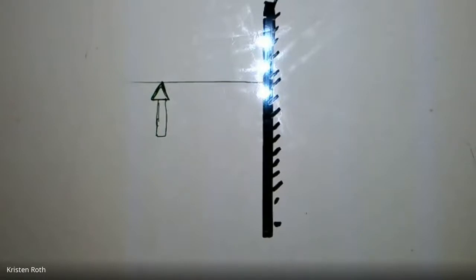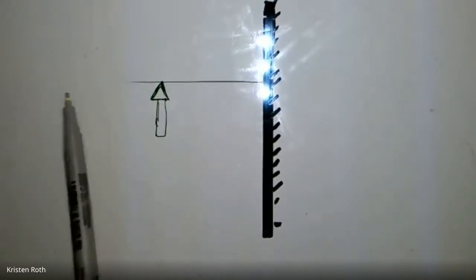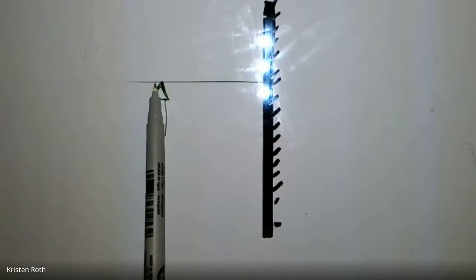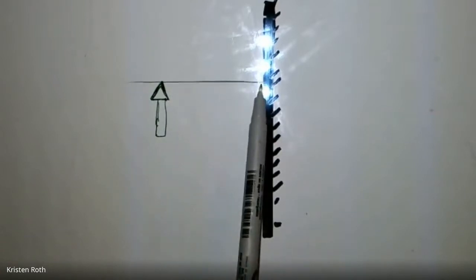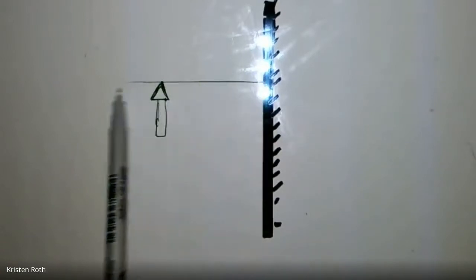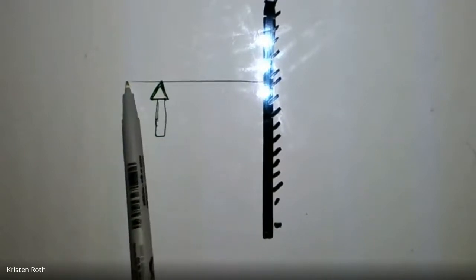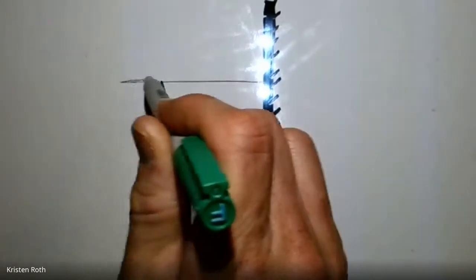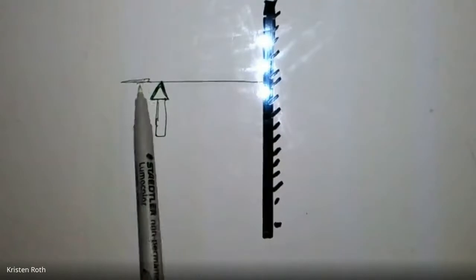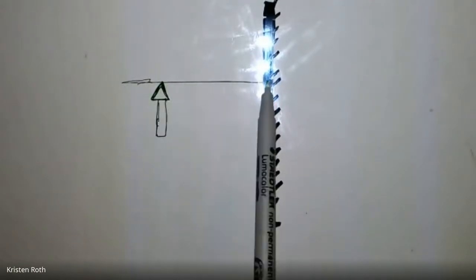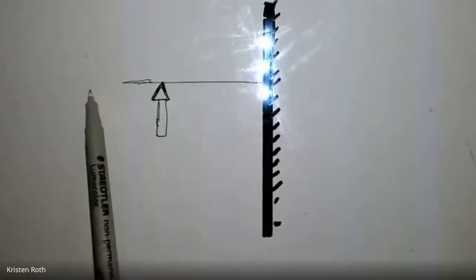Okay. If this was a ray of light that came off the top of the object and hit the mirror perpendicular, it would reflect back on itself. So we're going to pretend that this is our ray of light. First ray of light going off the top of the object, it would hit the mirror and it would reflect back on itself.